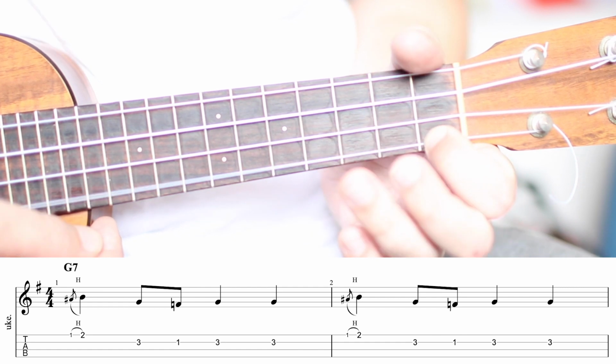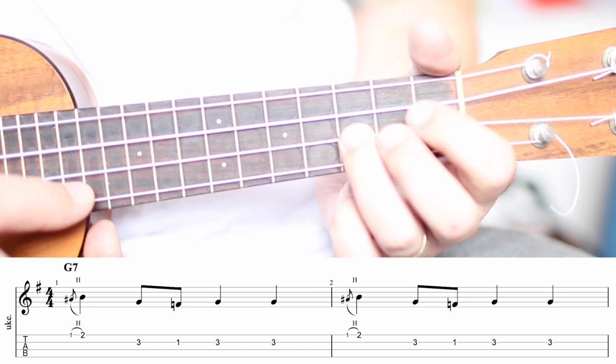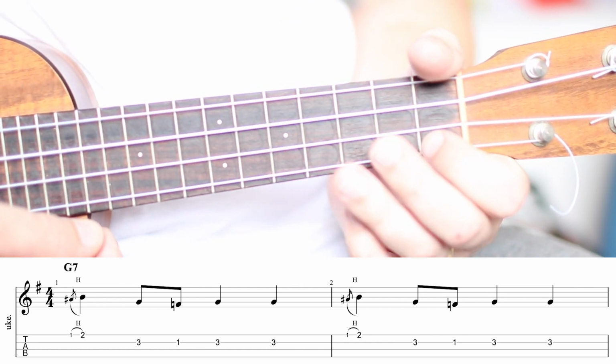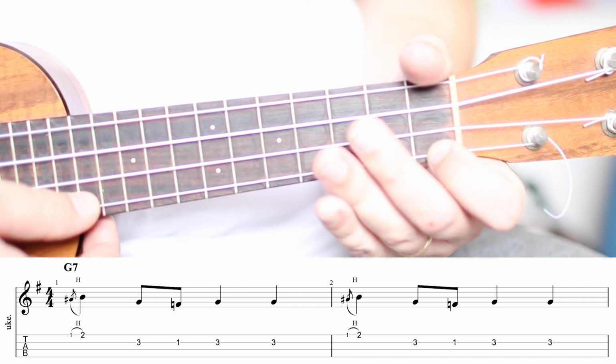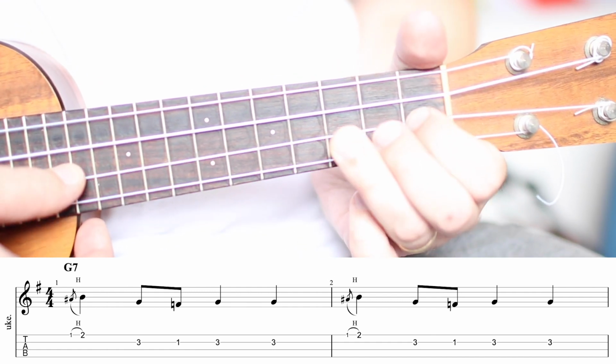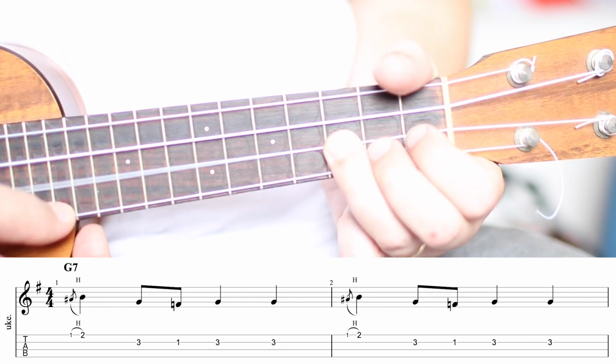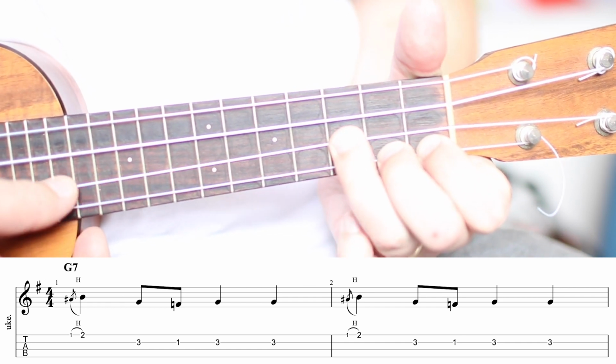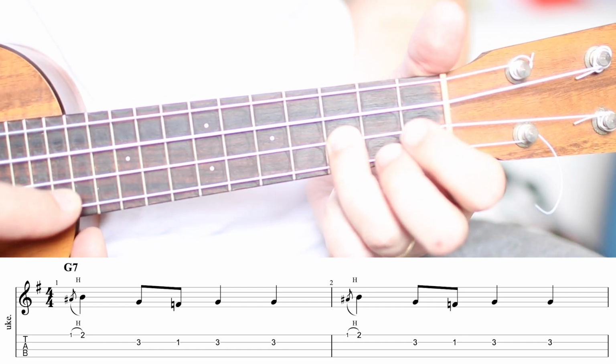So we get 1, 2, and 3, 4. Okay, one more time, nice and slow. 1, 2, and 3, 4.